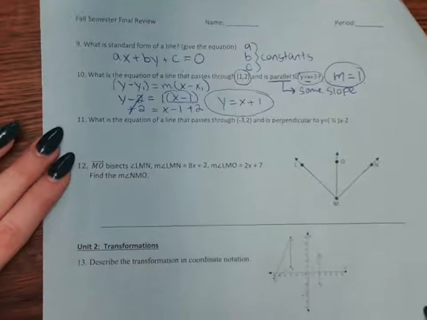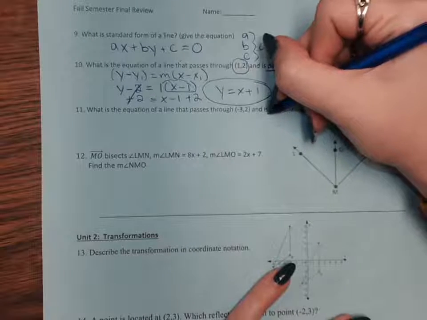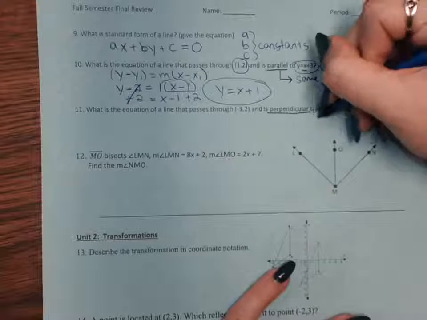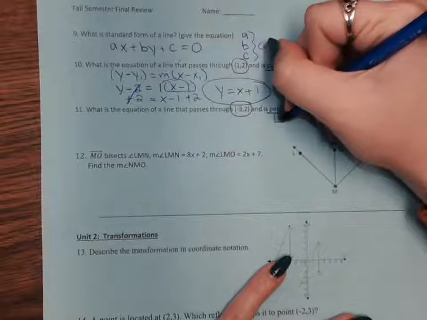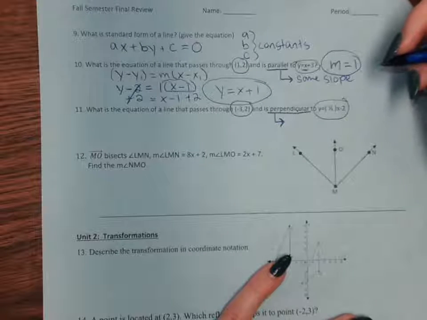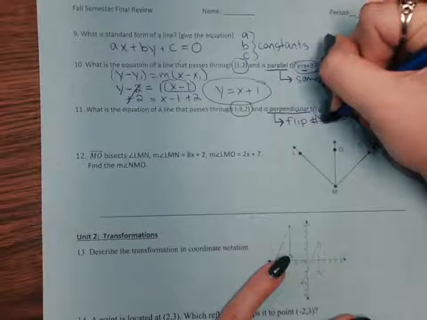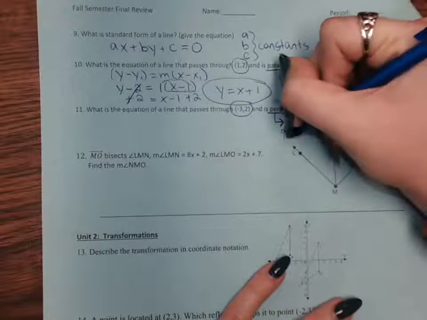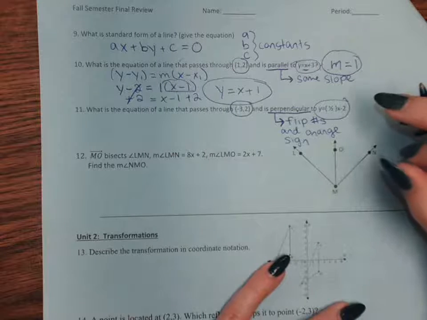All right, so number 11, same thing except something very distinctly different. This time, we want an equation of a line that is perpendicular to the given equation. So here's my equation, here's my point, and this time I want perpendicular. So what do we do for perpendicular slopes? Instead of having the same slope, this time what you're going to do is take your slope, flip the numbers, and change the sign. So if it's positive, it's going to go to negative. If it's negative, it's going to go to positive.